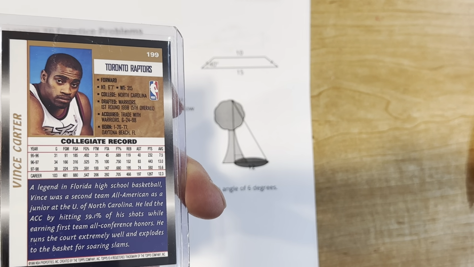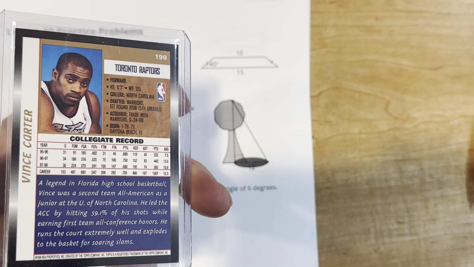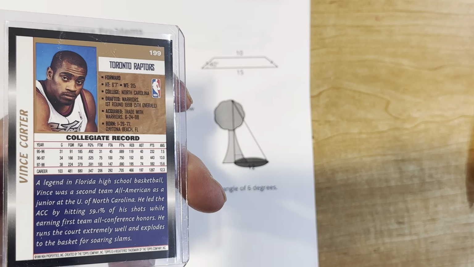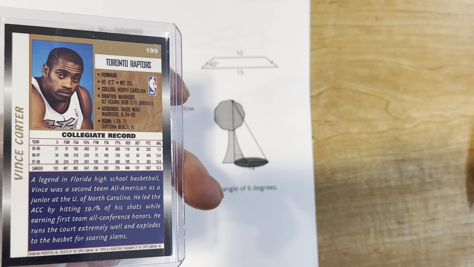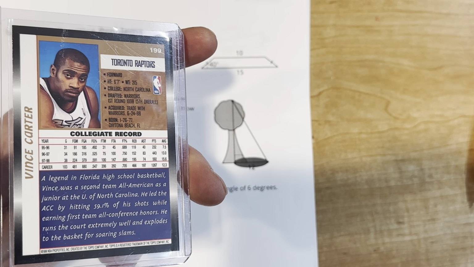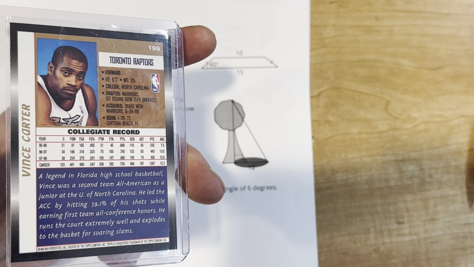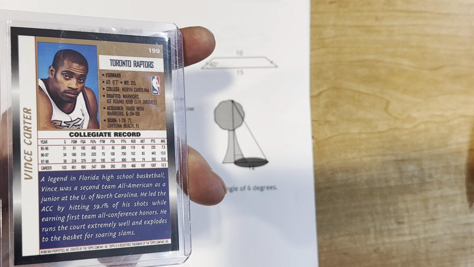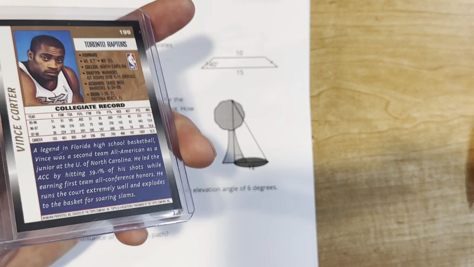A legend in Florida high school basketball, Vince was a second-team All-American. As a junior at the University of North Carolina, he led the ACC by hitting 59.1% of his shots while earning first-team All-Conference honors. He runs the court extremely well and explodes to the basket for soaring slams. Crazy. That was pretty accurate.